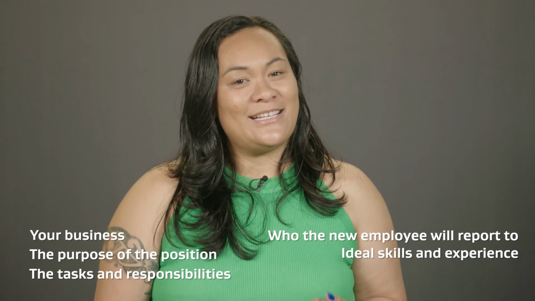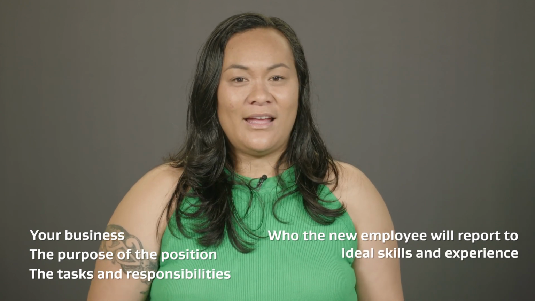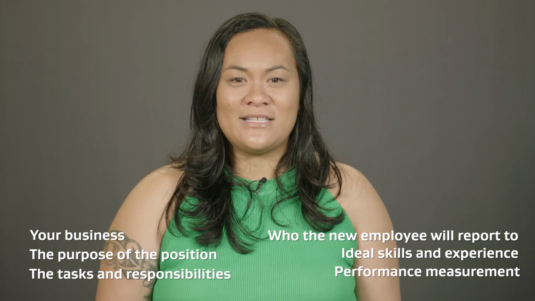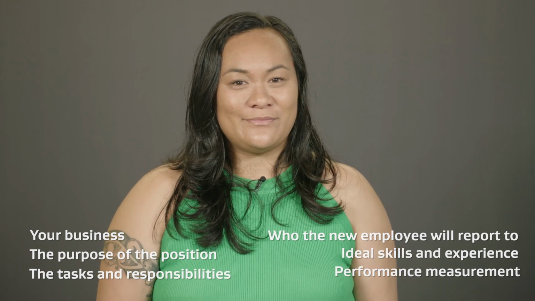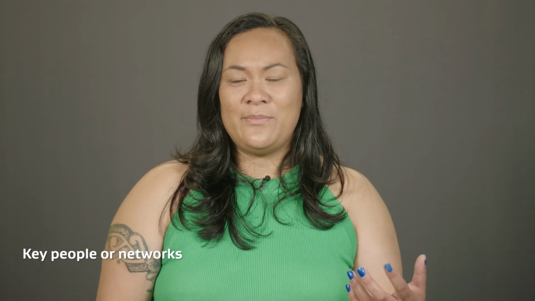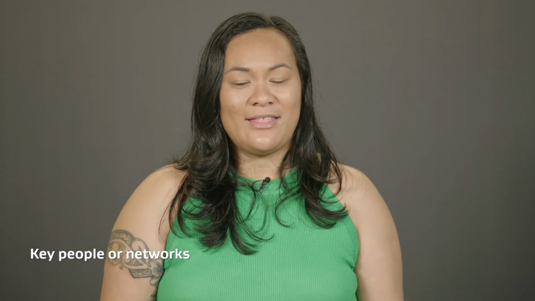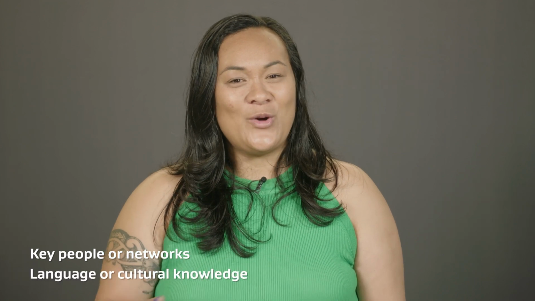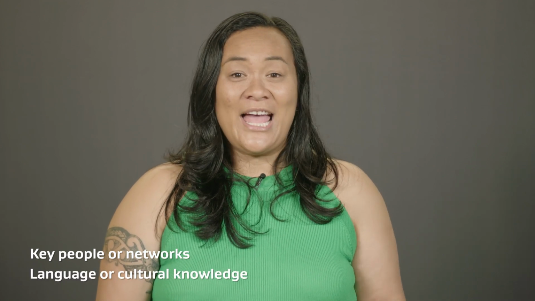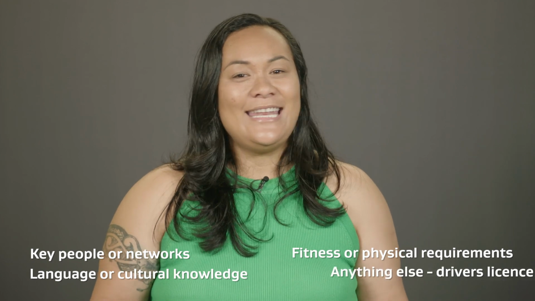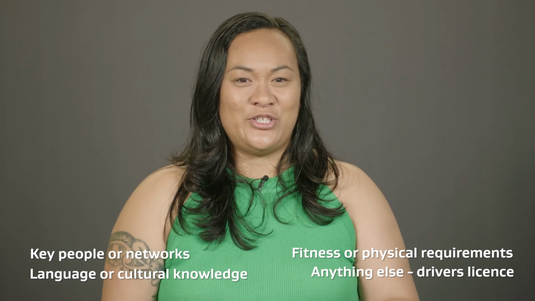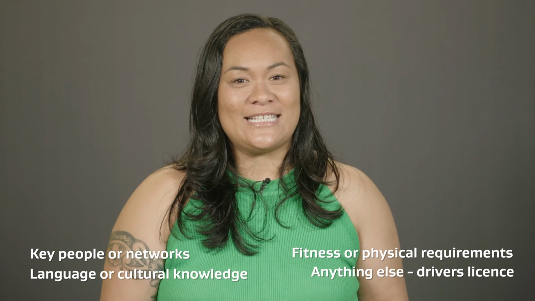ideal skills and experience, how you'll measure their performance, like in yearly reviews or bonuses, for example. You can also include things like key people or networks they'll need to work with, language or cultural knowledge, fitness or physical requirements, anything else that you need to do the job, like a full driver's license.